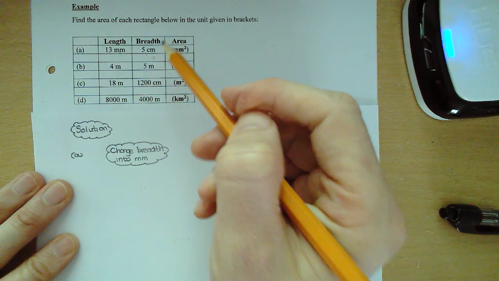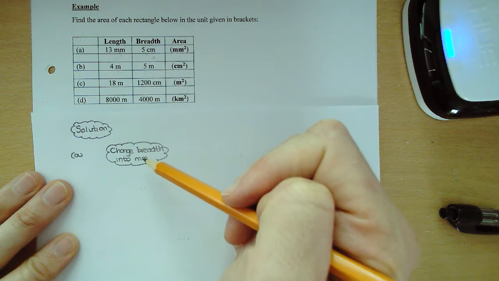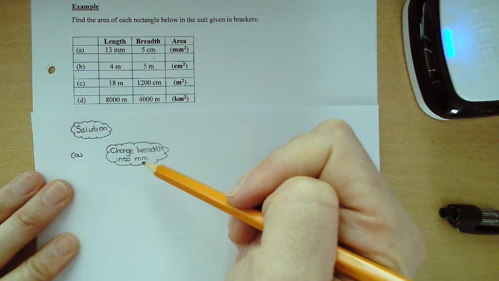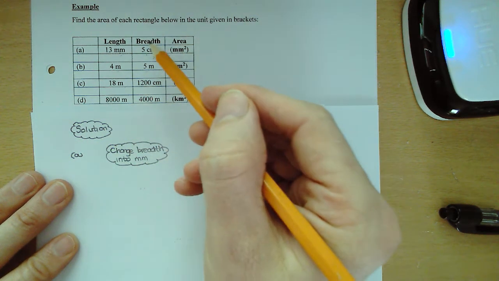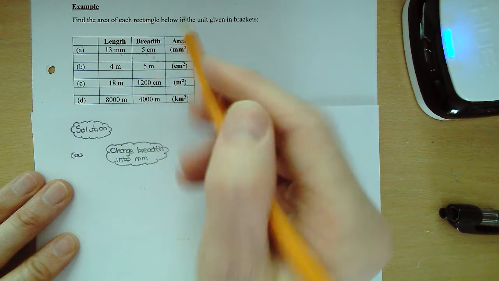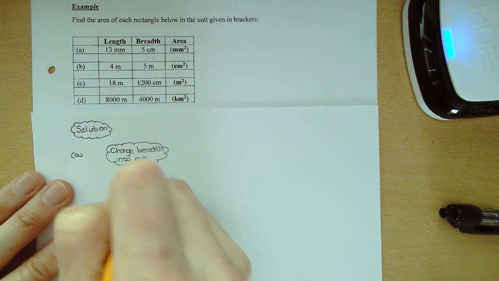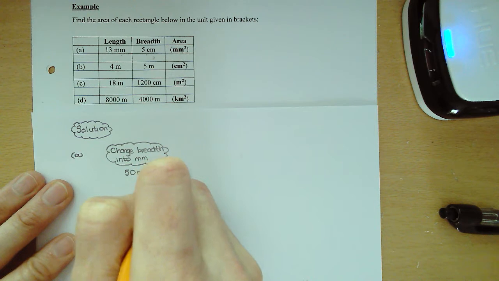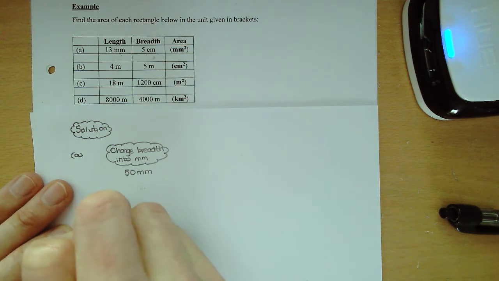So remember, you're changing a bigger unit, centimeters is bigger, into a smaller unit. Remember, you multiply. Bigger into smaller, you multiply. And we're multiplying the 5 by 10. So 5 times 10 is going to give us 50 millimeters. Okay, changing bigger unit into smaller unit, we are multiplying. There's 10 millimeters in 1 centimeter. So 50 millimeters. So now we can get the area.